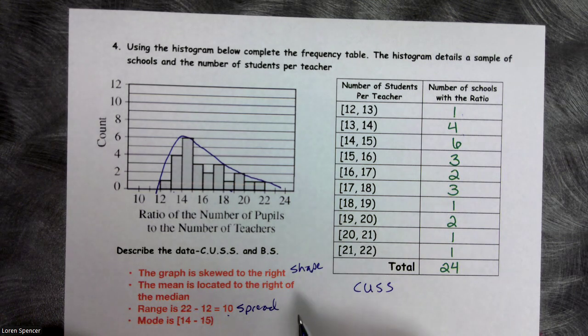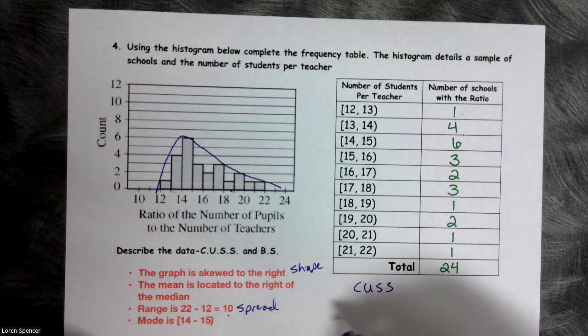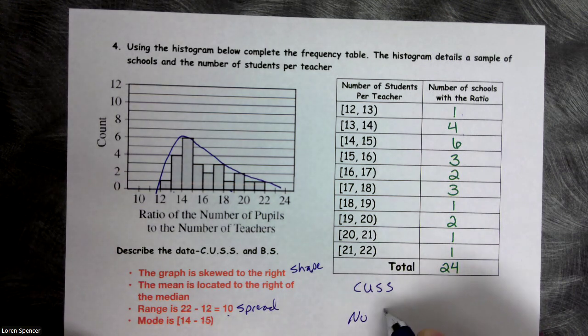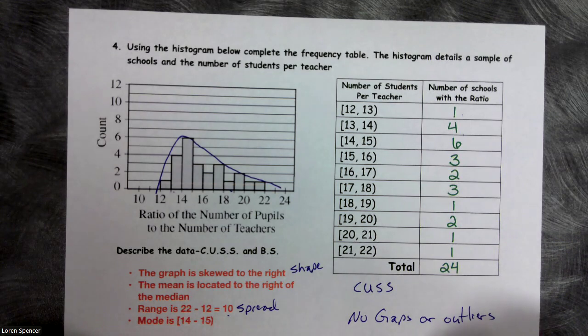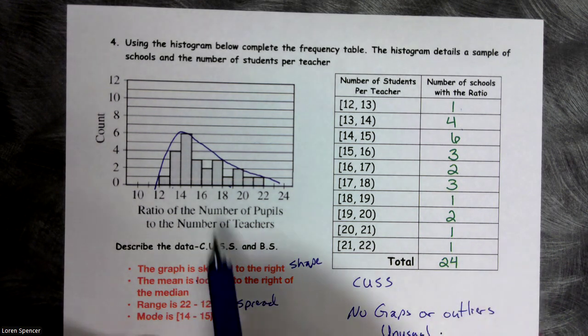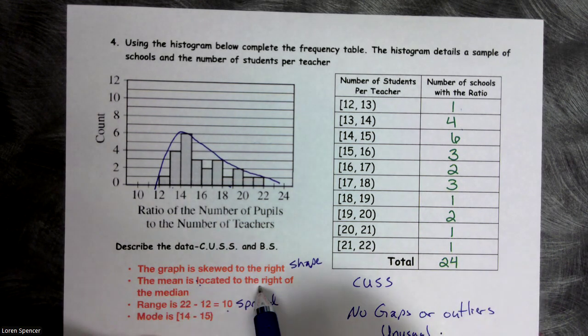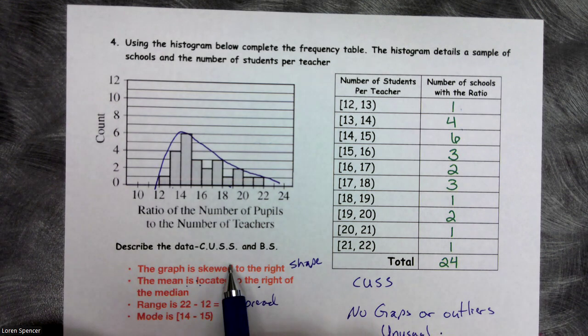When I look, I don't see any gaps or outliers. So that takes care of my unusual. The mean, because it's skewed to the right, is to the right. Remember, skewed right, mean right. So that's good. But I need to talk about either the mean or the median.